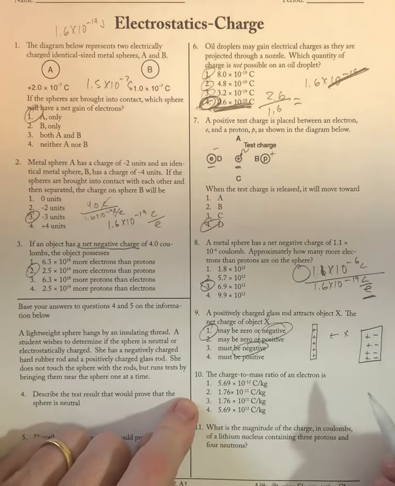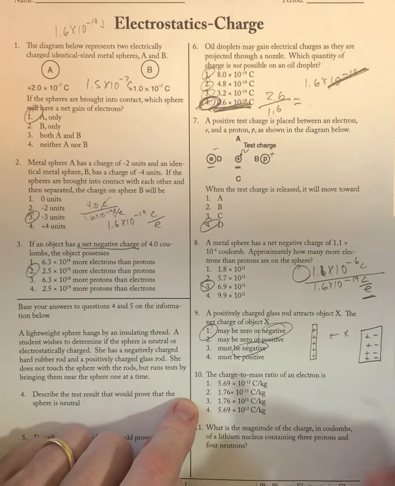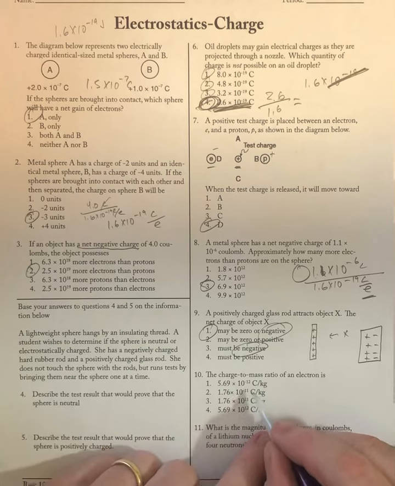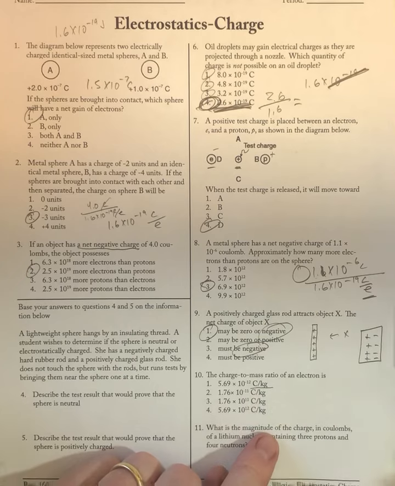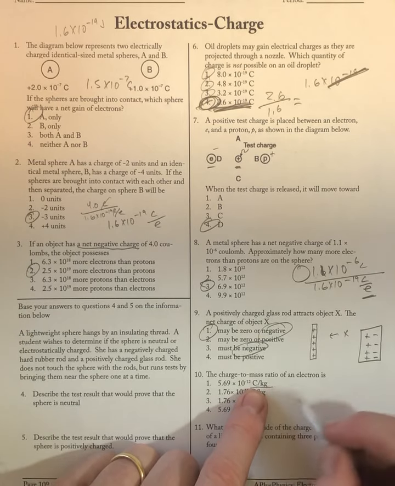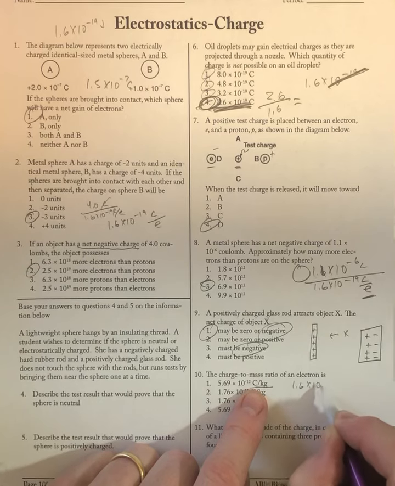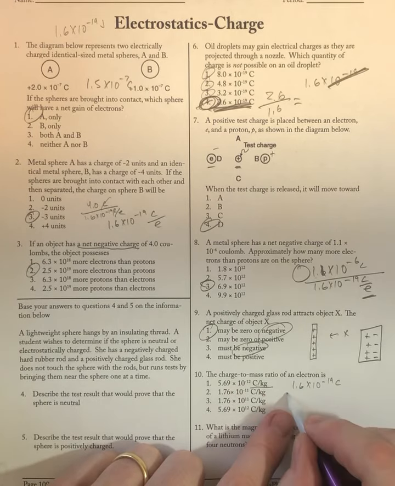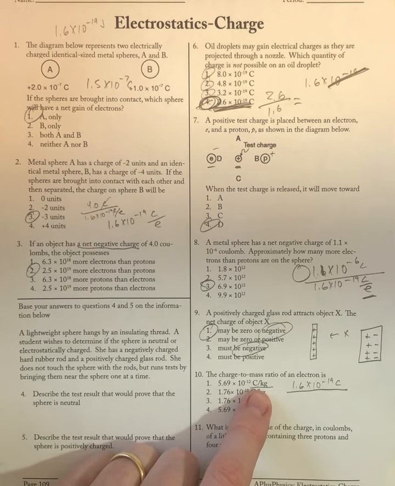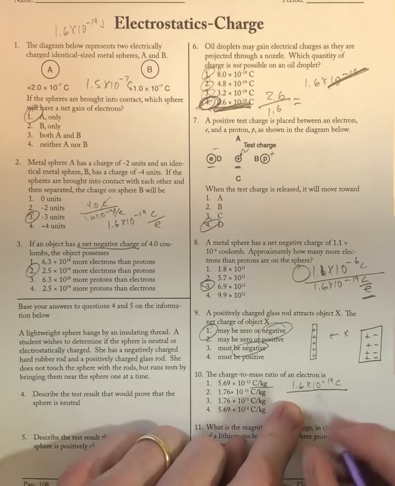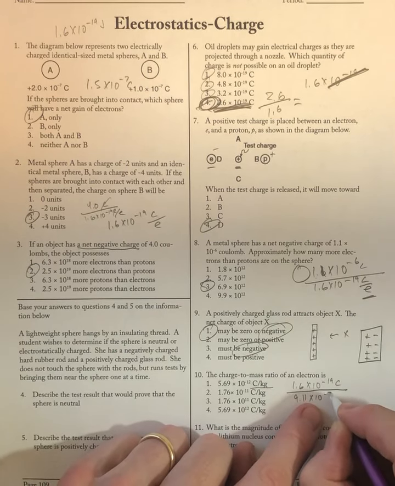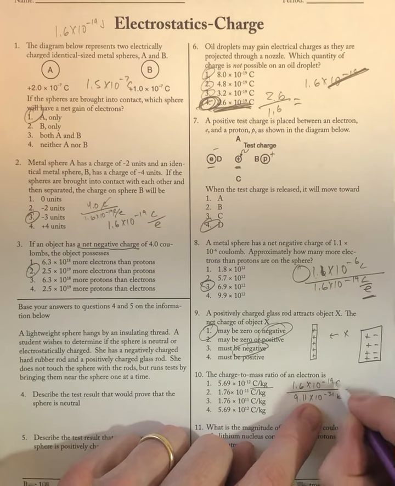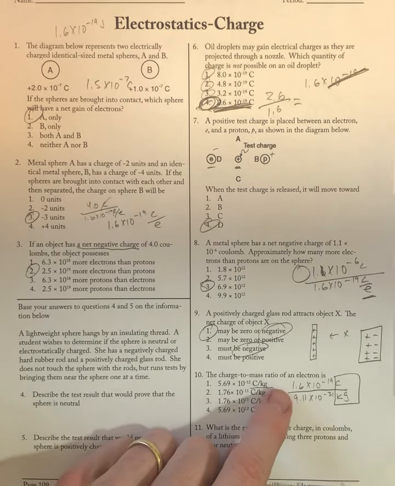Okay, last one we'll do. The charge to mass ratio of an electron is, and so look, if you don't know what the equation is, they're telling you. The equation is coulombs divided by kilograms. So I have to take the charge of an electron, 1.6 times 10 to the negative 19 coulombs, and divide it by the mass of an electron. Both of these are in your booklet. You'll be able to get that when you're doing the IB test. The mass of an electron is 9.11 times 10 to the negative 31 kilograms. Look at that, coulombs per kilogram, so we'll do the math really quick.